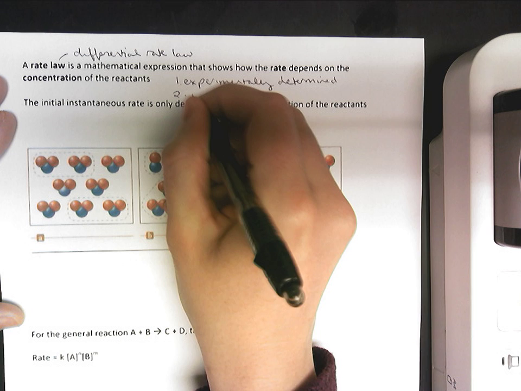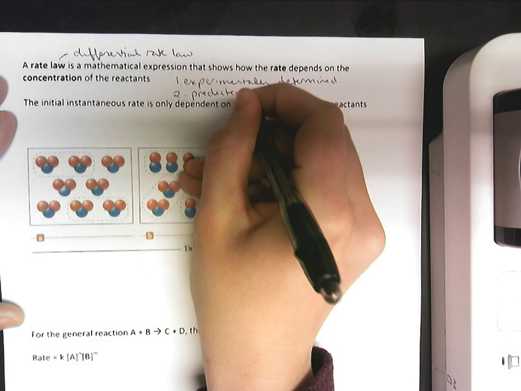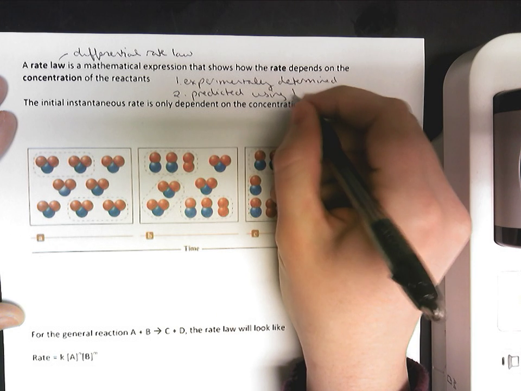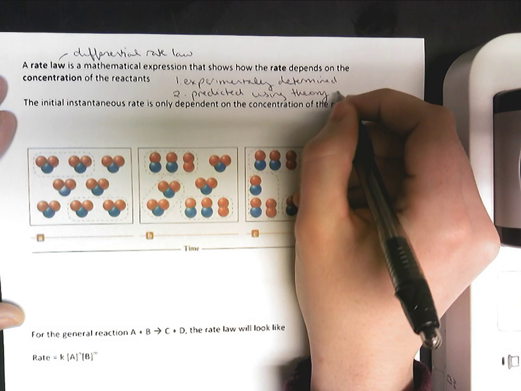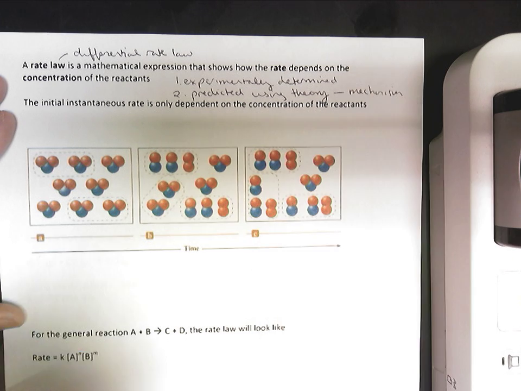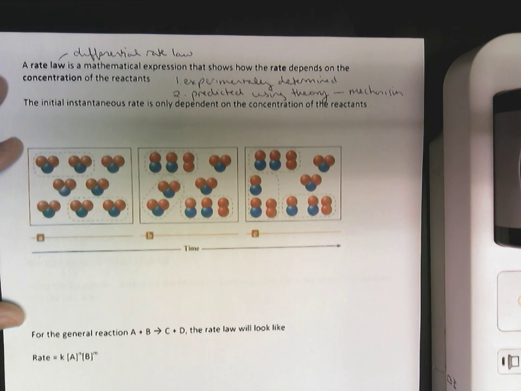However, it can be predicted using theory and something called a mechanism, which is much later in the chapter, so don't worry about it right now.